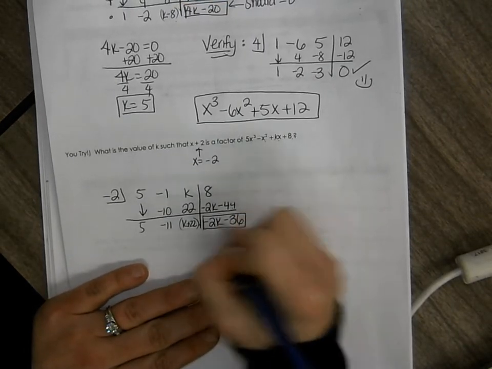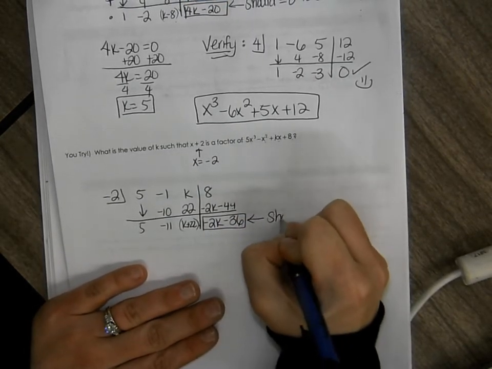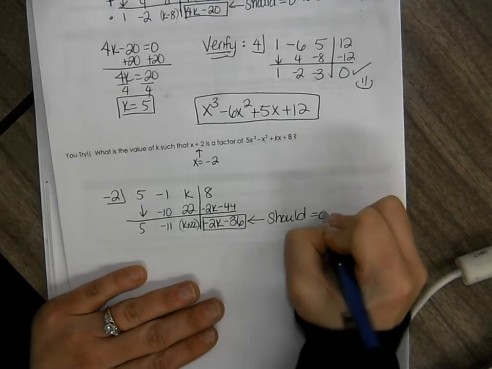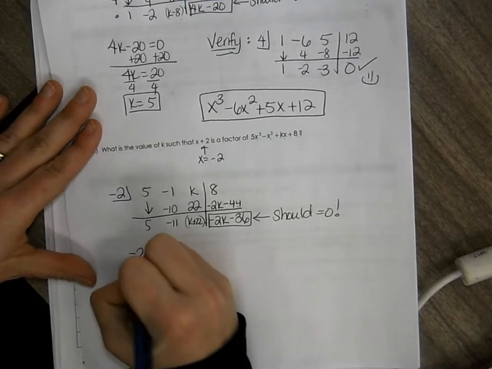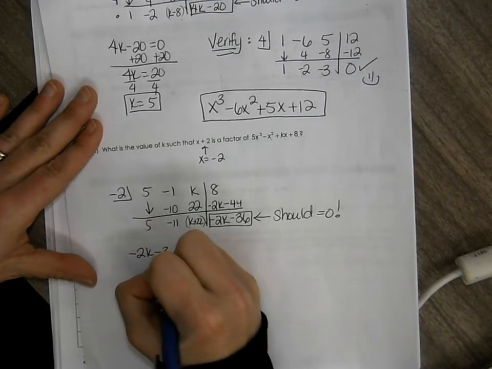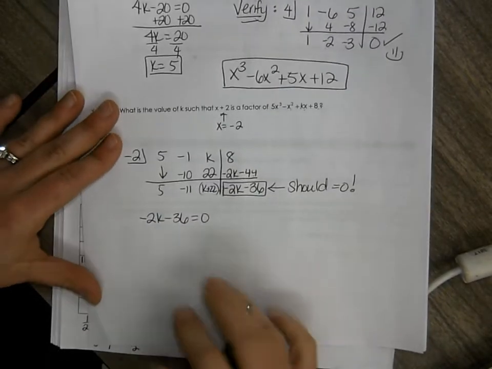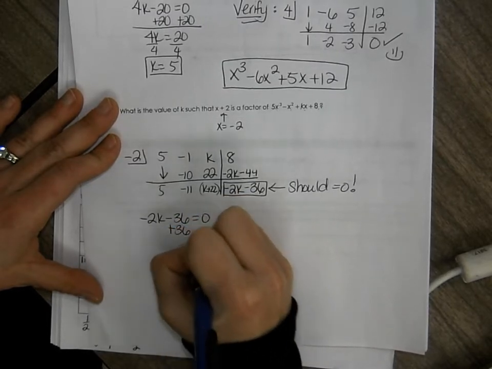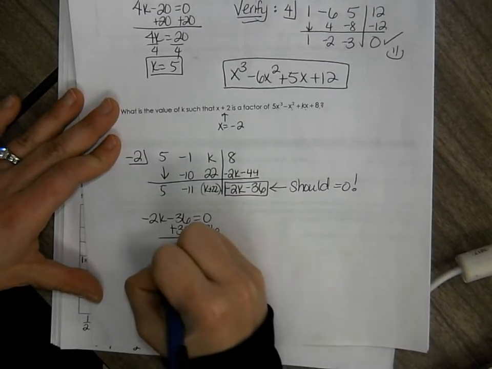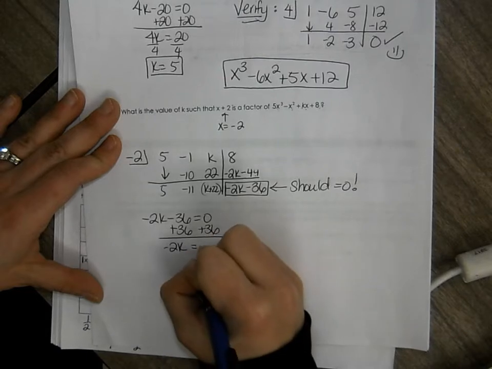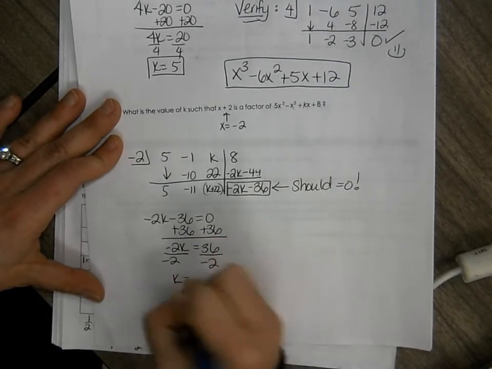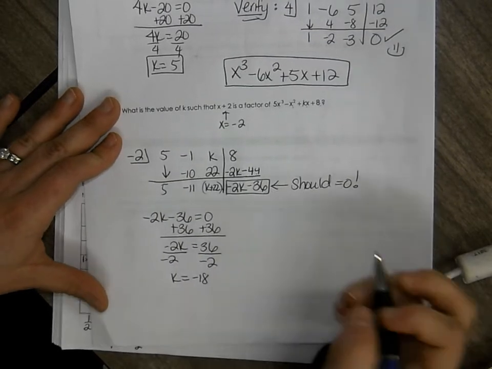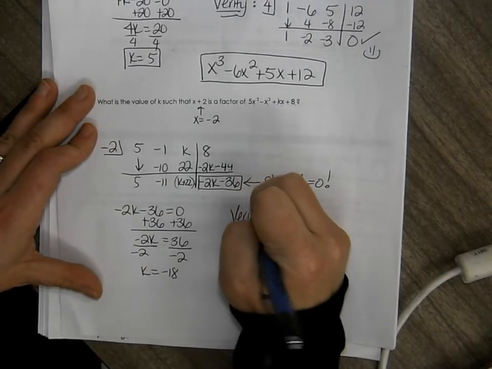Now, this space should equal 0 in order for us to have a factor. So therefore, you should have set -2k minus 36 equal to 0 and solve for k by adding 36 to both sides. We have -2k is equal to 36. Dividing both sides by -2, k is equal to -18. And now verify your answer.